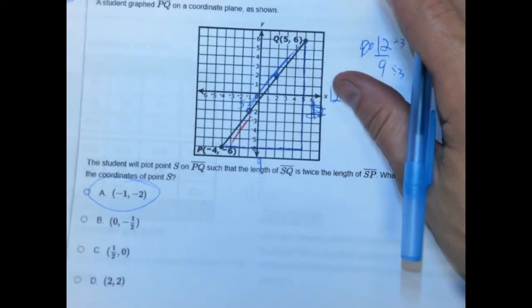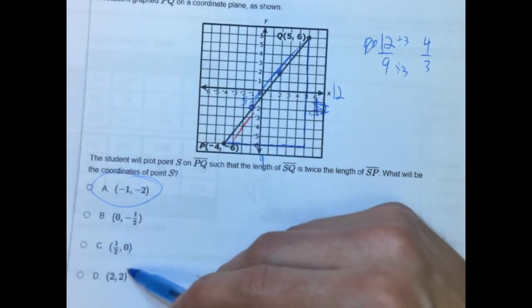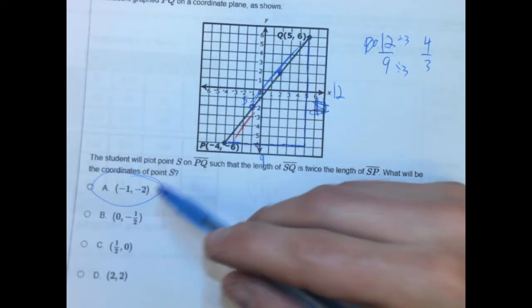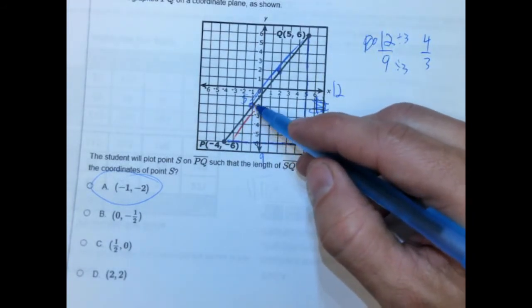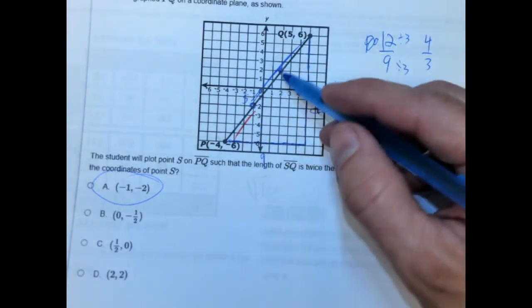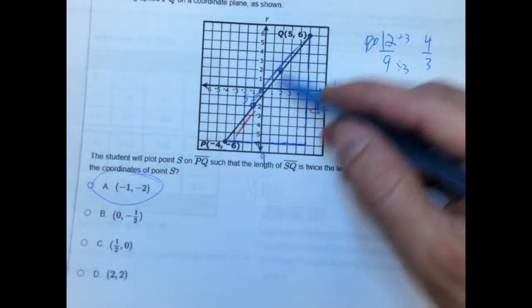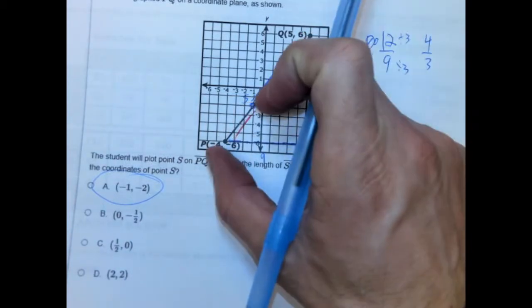There's actually 3 ways you could solve this. So that's if you know rate of change. The other thing you could do is graph these and see where they are. Let's do that. If you were to graph that point, you're going to see it's on the line and it is 2/3. Even if you don't understand how the rate of change works, you could tell by looking that this is twice the size of that.